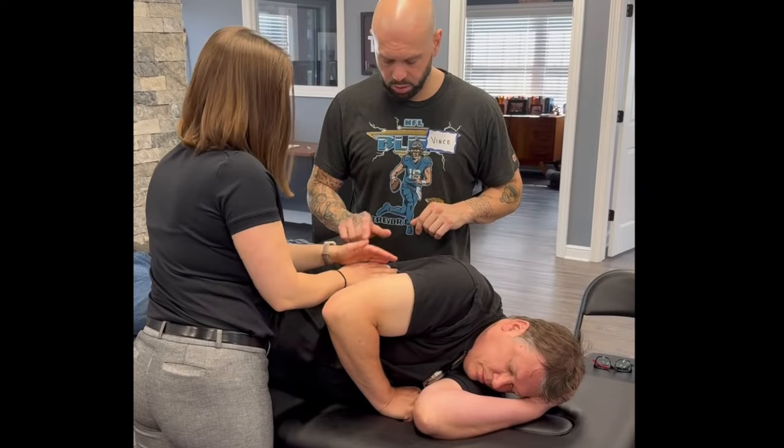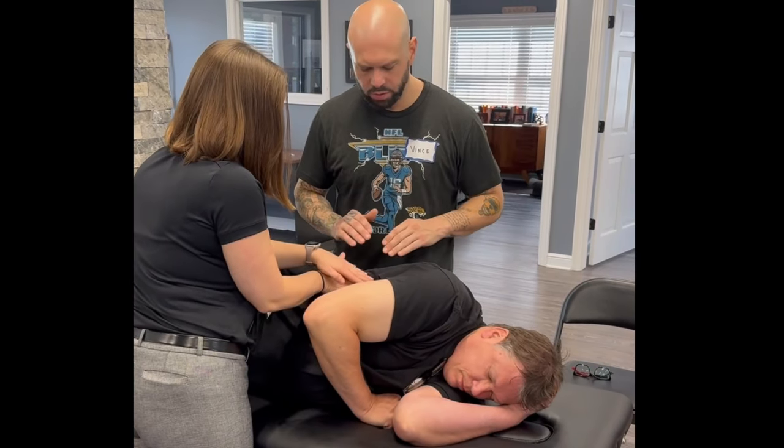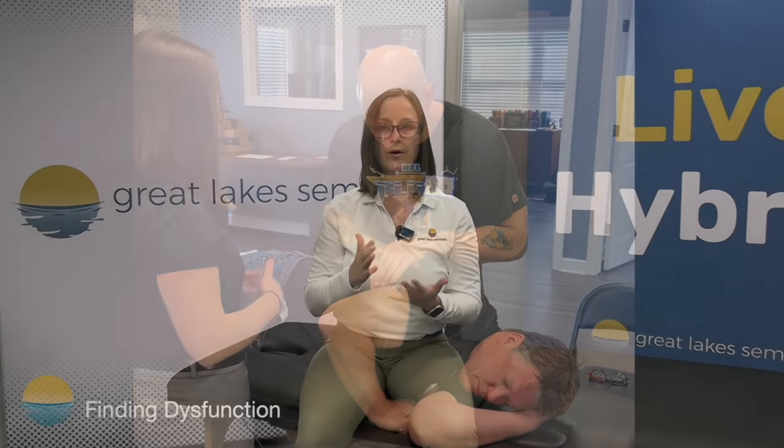Other cool exercises that we do in the class: we cover all the joints in the extremities, upper extremity and lower extremity, and we go through and utilize the cardinal planes. Cardinal planes is something that we learned in school, but we utilize it as an actual framework to look at each joint in the body and say, what cardinal plane does that joint move in?